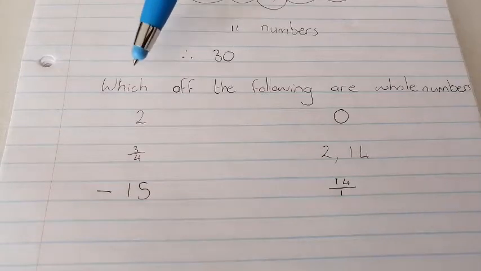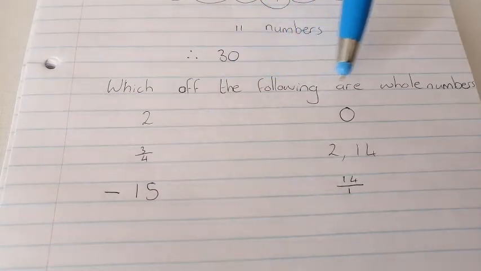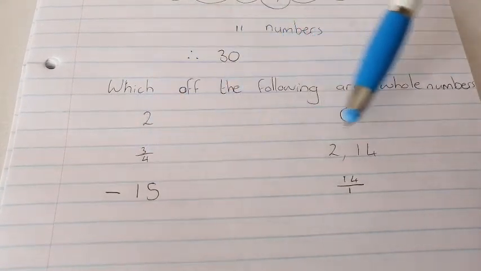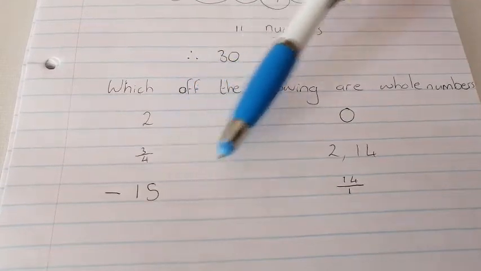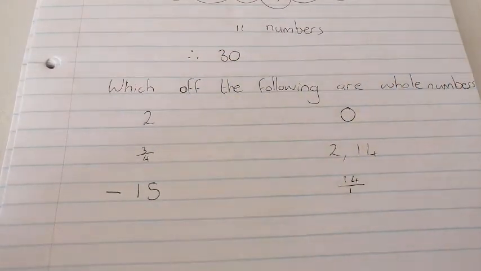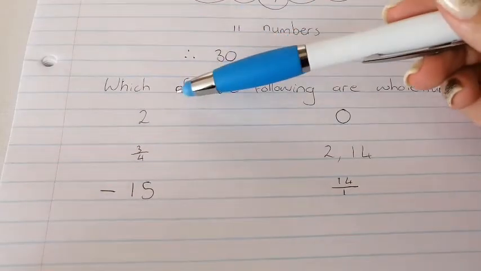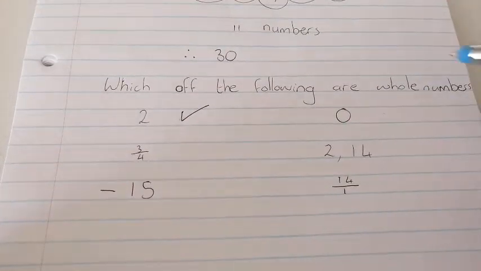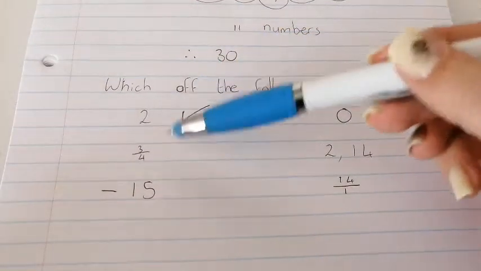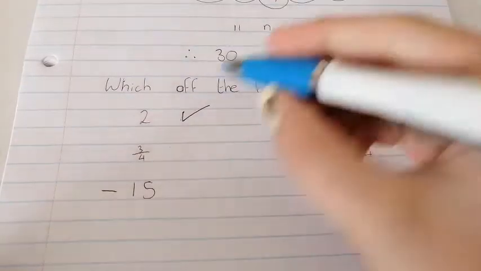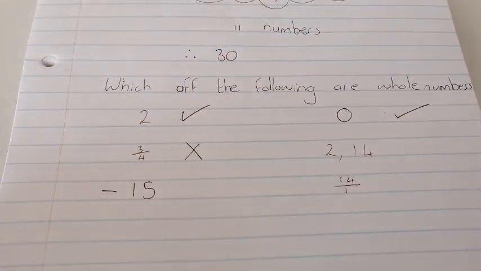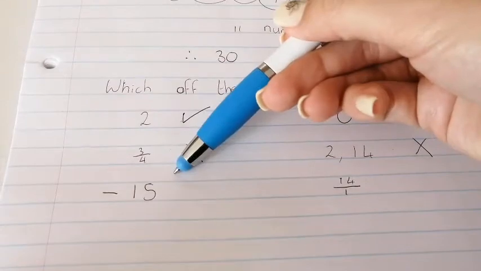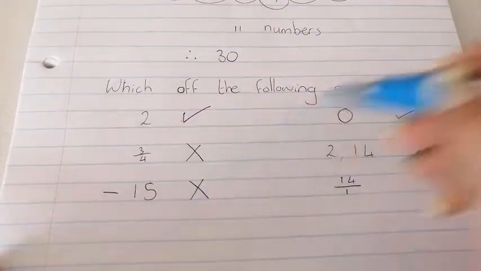The next question I want to discuss with you is if they give you a couple of numbers and you have to decide whether it's a whole number or not a whole number. Now remember, I said that a whole number is a number starting from 0 and going upwards. No negative numbers, no fractions, and no decimals. So 2 obviously is a whole number, so is 0. 3/4 is a fraction, so that is not a whole number. 2,14 is also a decimal, and that is also not a whole number. Then we go to the number -15. Remember, I said no negative numbers, so that's not a whole number.